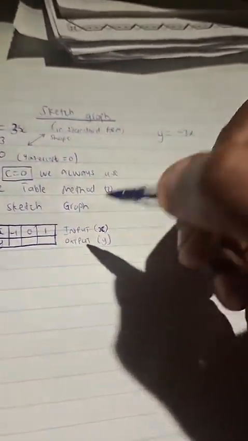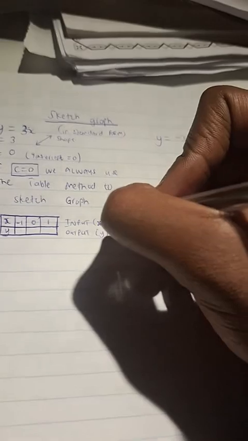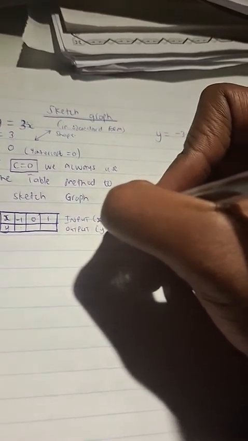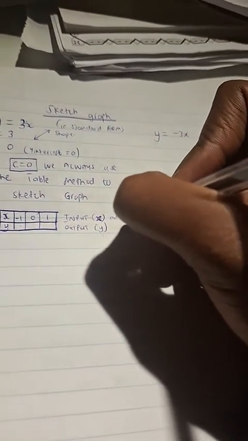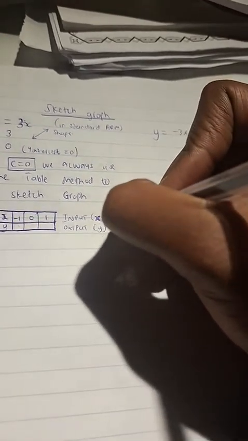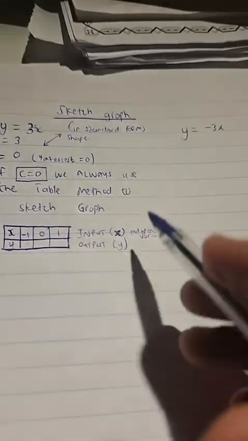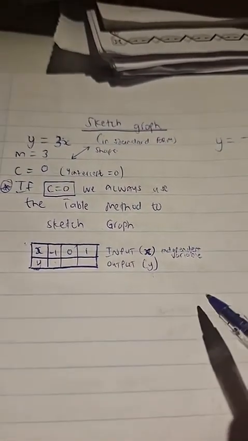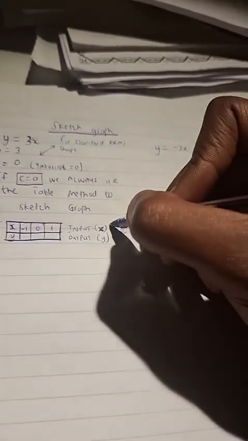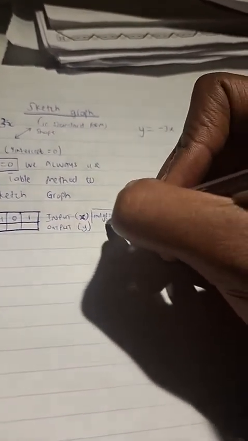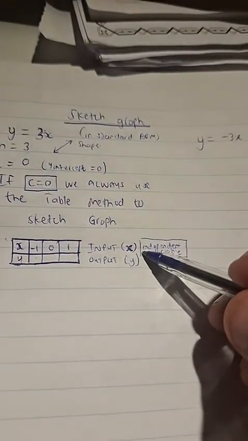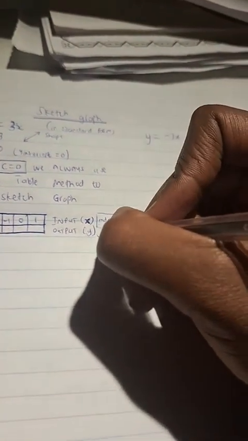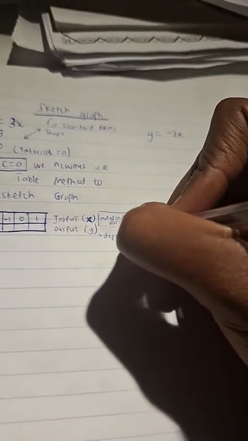The output is y. More formally known, we say that x is an independent variable. You'll hear your teachers speak about the fact that this is an independent variable. Please, guys, more formally known, independent. This one, y, is a dependent variable.